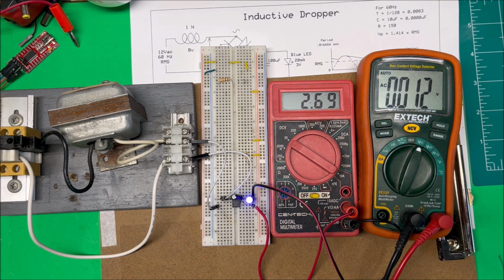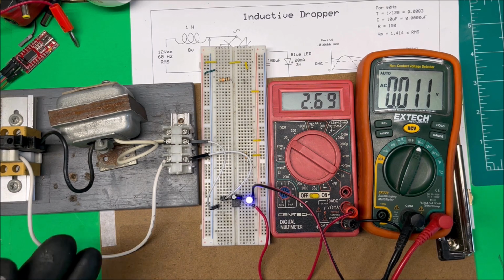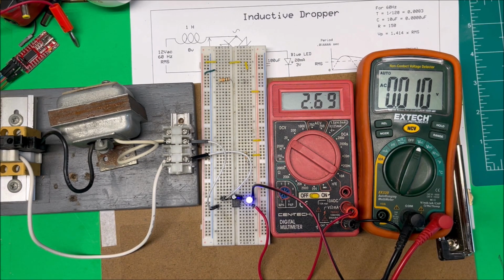For a 20-cent capacitor, you can do the same thing with a capacitive dropper, so we always go with a capacitor dropper. There are some cases where you use an inductive dropper, but not too often. Anyway, it does work, and that was the math for it. It came out fairly close. The LED's lit, so we're good.